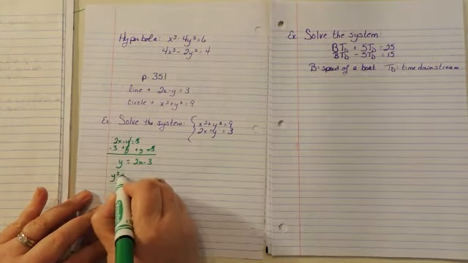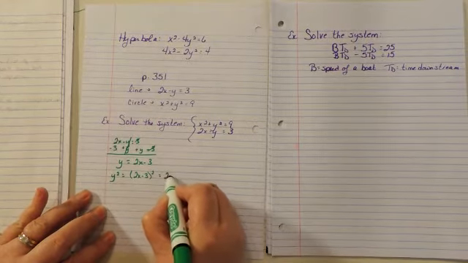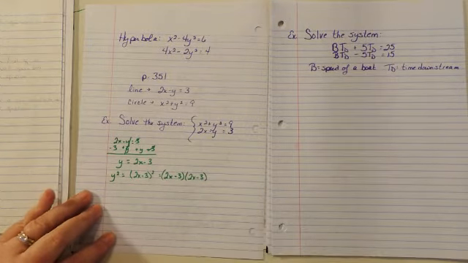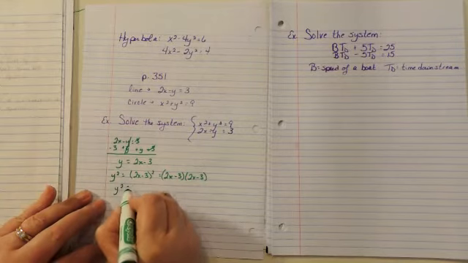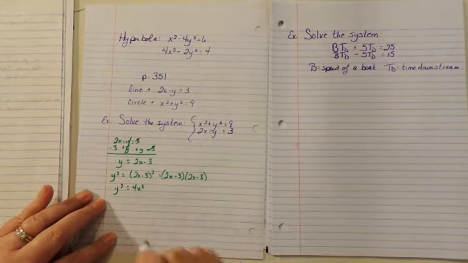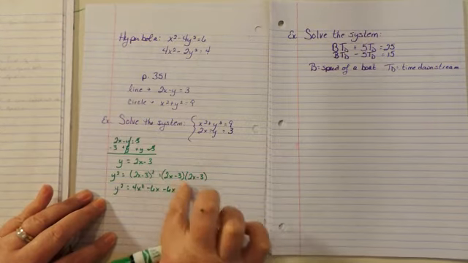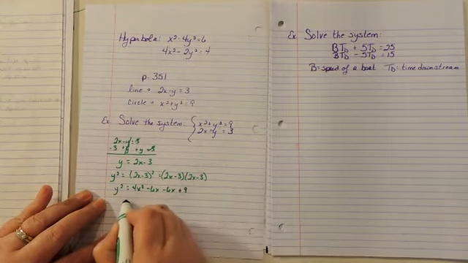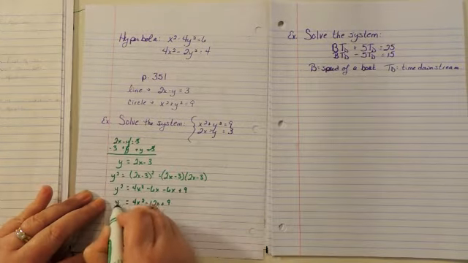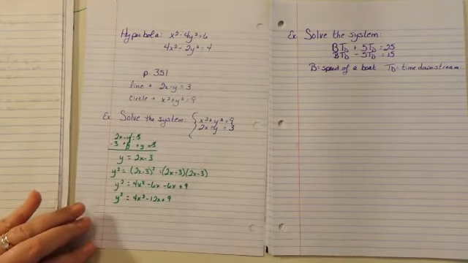So y squared equals 2x minus 3 squared, which equals 2x minus 3 times 2x minus 3. And we can solve this with FOIL. So y squared equals 4x squared minus 6x minus 6x plus 9, which equals 4x squared minus 12x plus 9 equals y squared. Okay, now we can substitute this into that and solve for x.